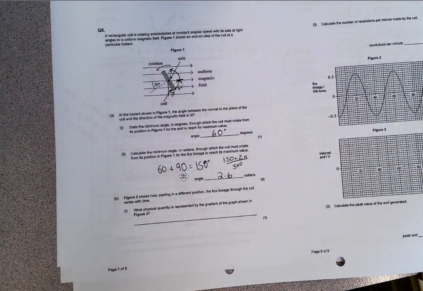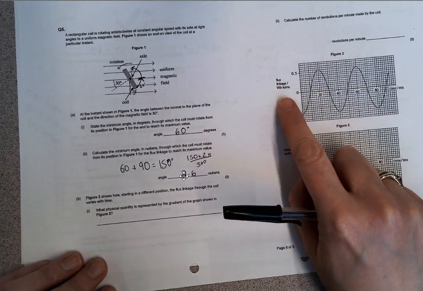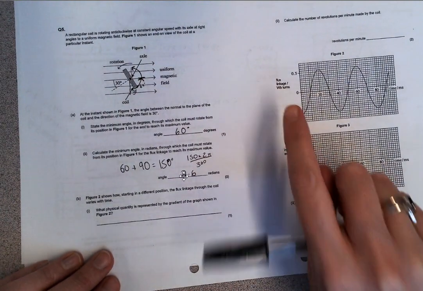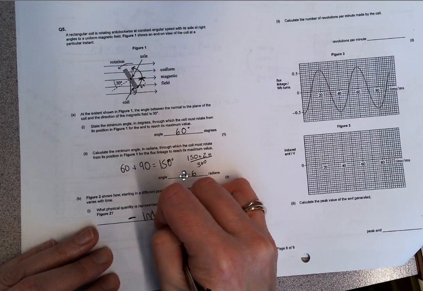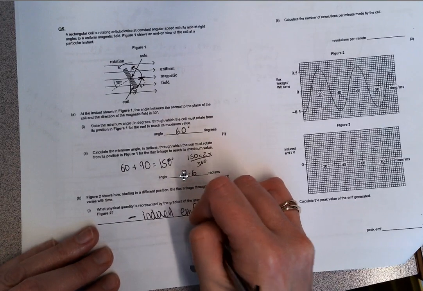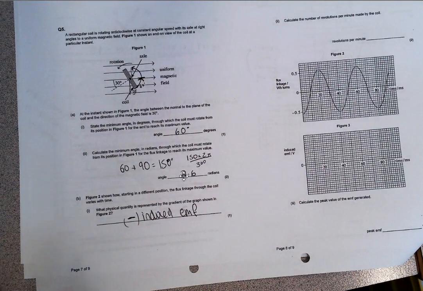radians. Now, figure 2 shows how, starting in different positions, the flux linkage of the coil varies with time. What physical quantity is represented by the gradient of the diagram? So this, the gradient of the flux linkage, will give you EMF, okay? But it's the negative, so it's the negative of the induced EMF. But your exam board doesn't care about the negative, though it is correct to put that.